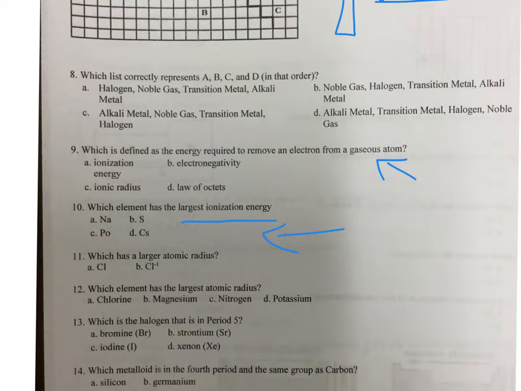Also, remember that when you have atomic radius, this is a neutral atom. This means you're going to actually gain one more electron. So which one's larger?